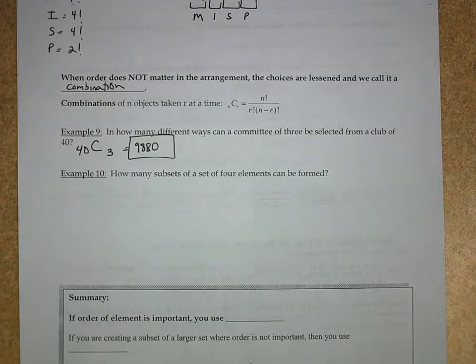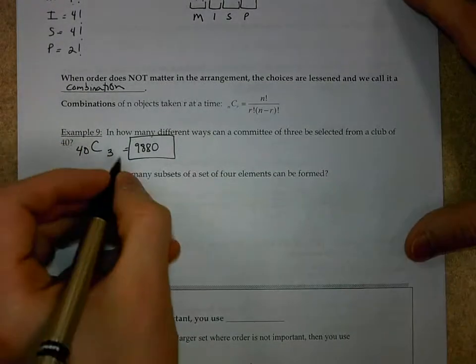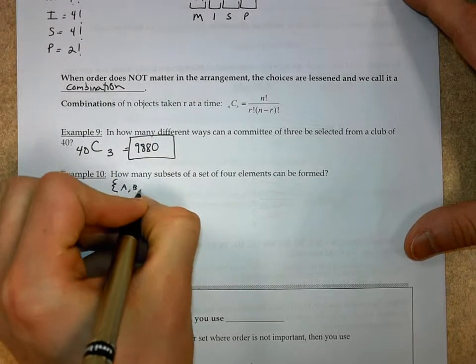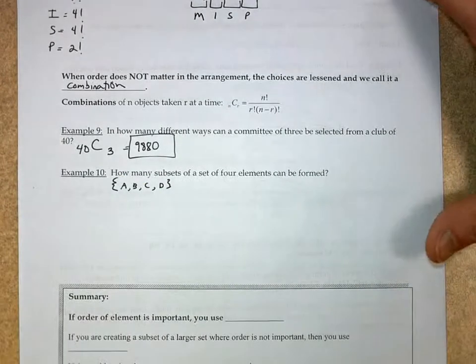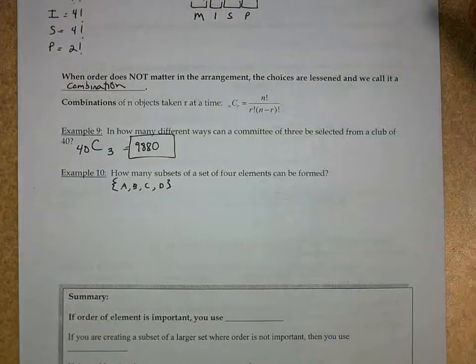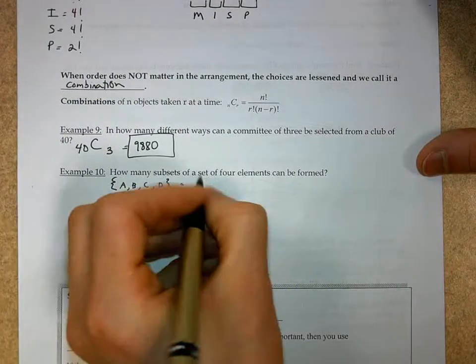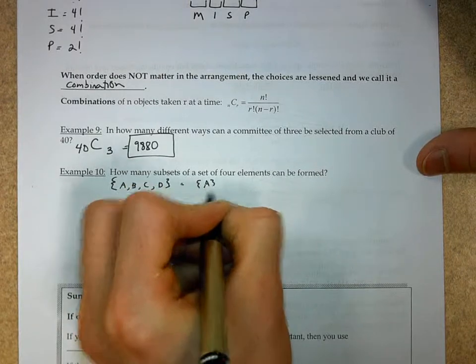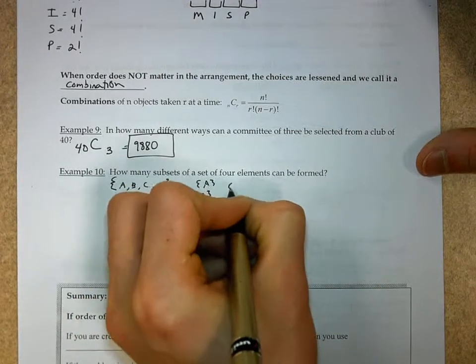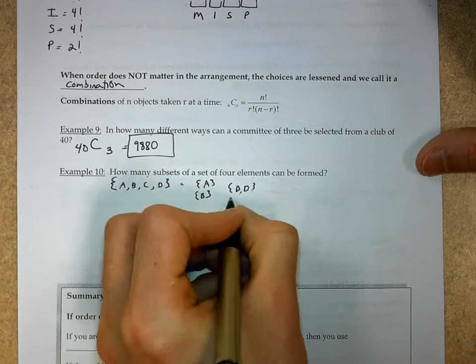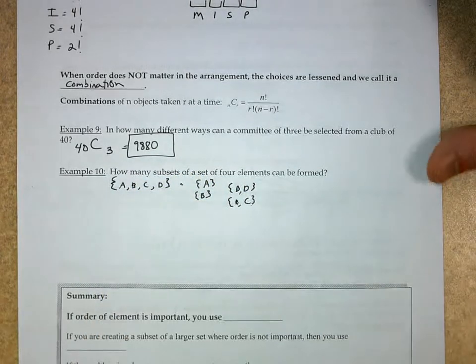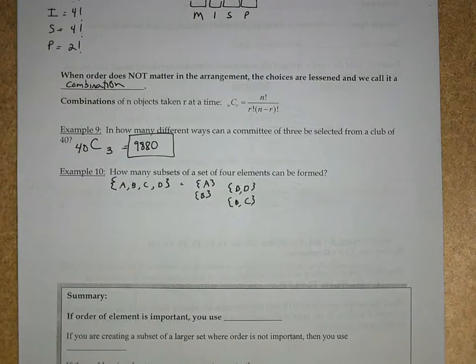The last example: how many subsets of a set of 4 elements can be formed? Well, first you have to know what a subset and what elements are. A set of 4 elements would be something like A, B, C, D. A subset then is any breakdown of that. So a subset of 1 element could be A, we could have B, we could have BD, we could have BC, and so forth. So the subsets are all the different ways that I can break down the set of 4 elements.